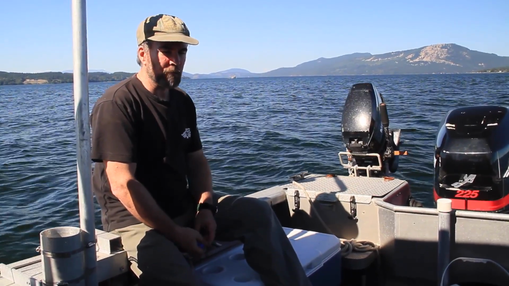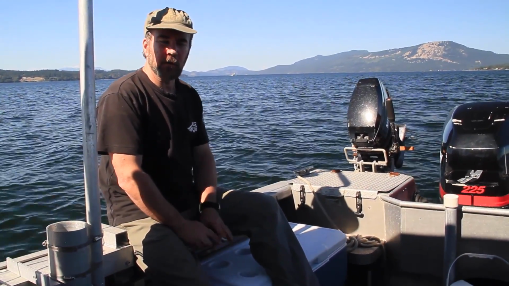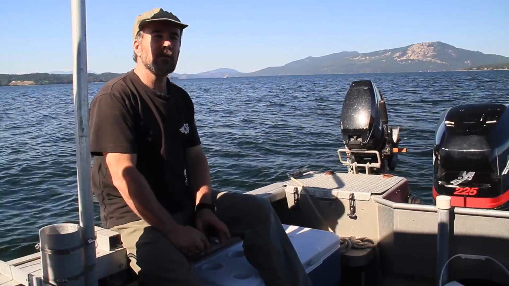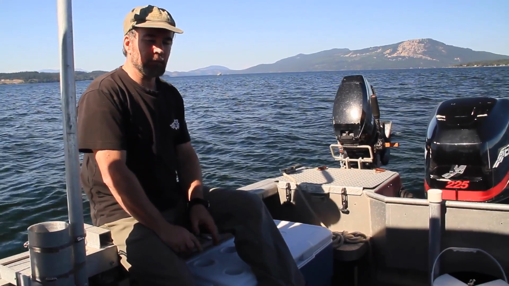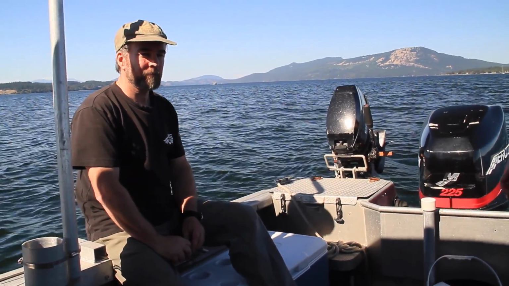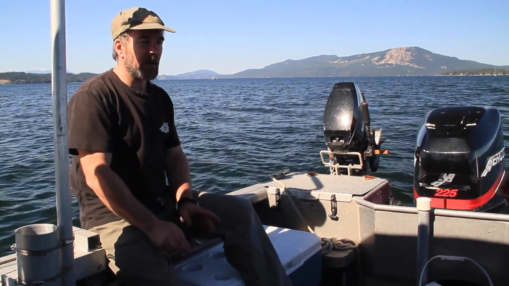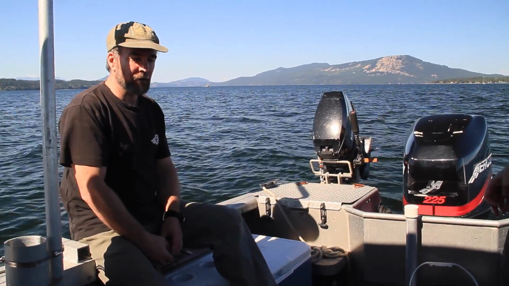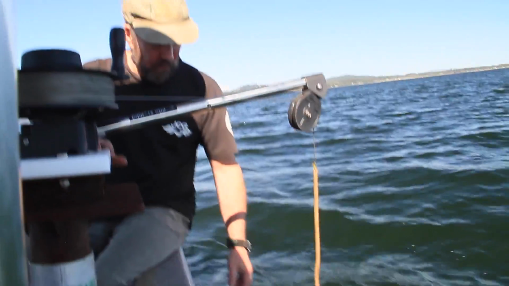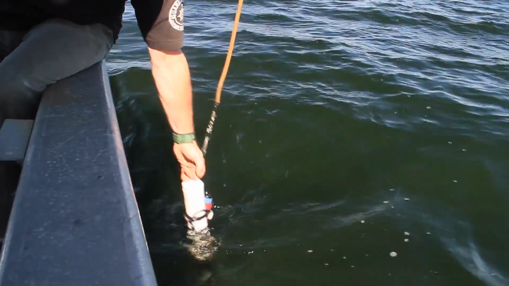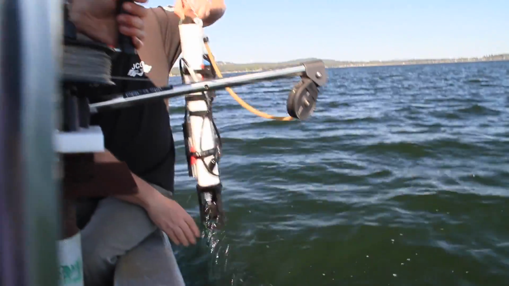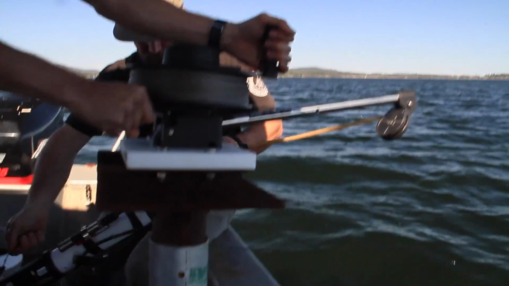So tidiness here is a good thing, because then you know where everything is, everything's secure, nothing gets broken, stays clean, and also you can make it a routine so that you know exactly where to pick things out, and it goes much faster that way. Okay, so when you're finished doing your water sampling, grab the CTD, pull it up, bring it inside the boat.